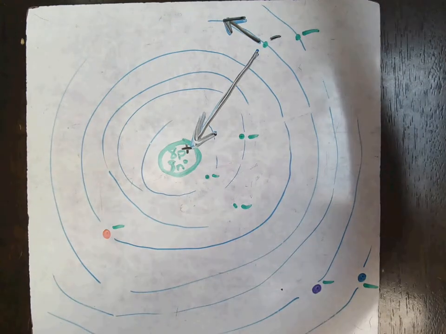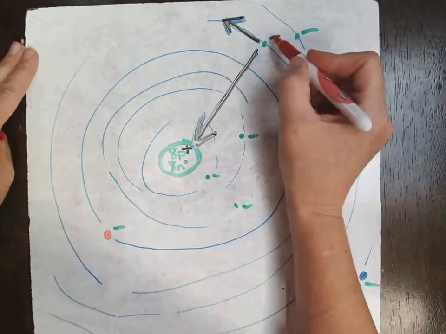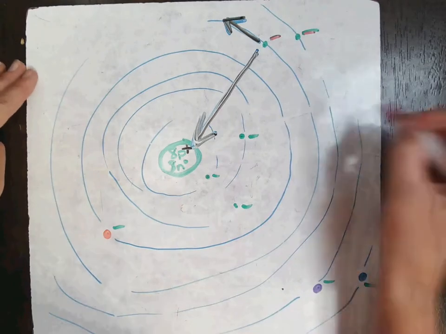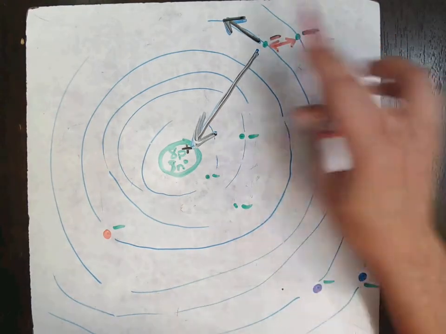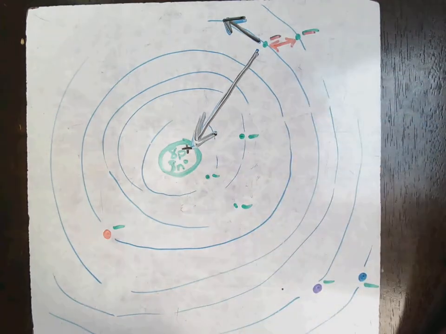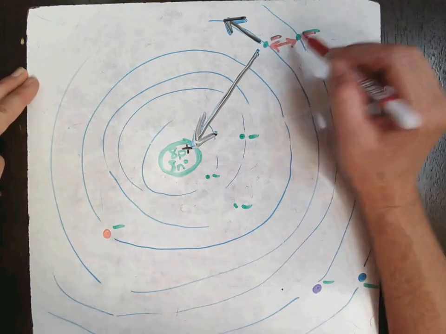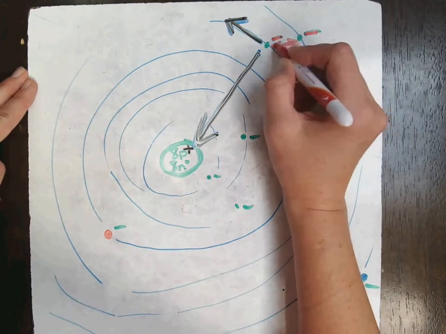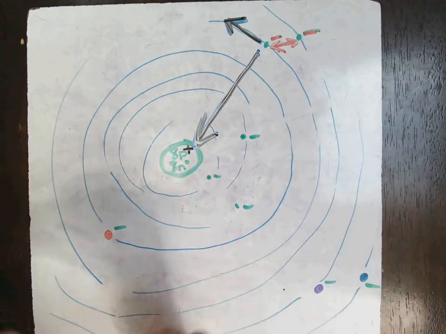But it is something that is different about the atom versus the planetary model. These electrons that all have negative charge, they're actually going to repel each other. Now, planets going around the sun don't repel each other because they have the opposite, the same charges. So this is a difference between a real atom and the planetary model. Like charges repel, opposites attract.